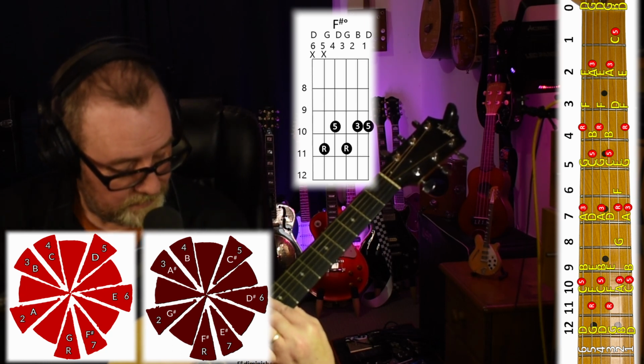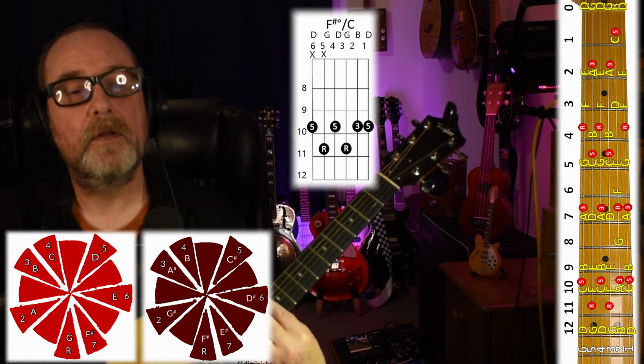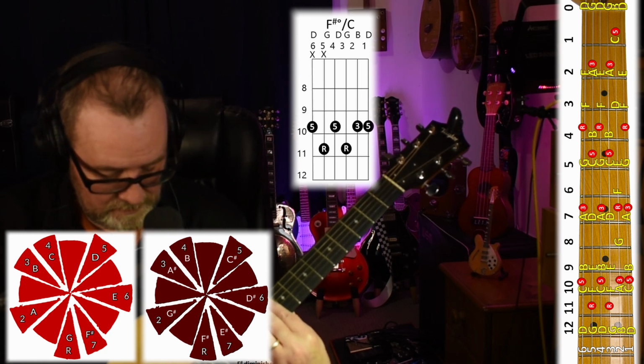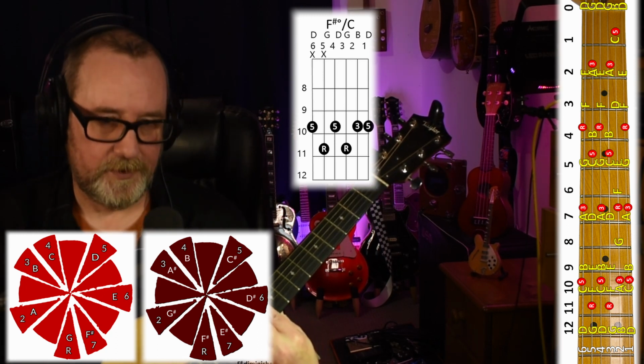Or you could do the whole bar and have it over a fifth. Second inversion.